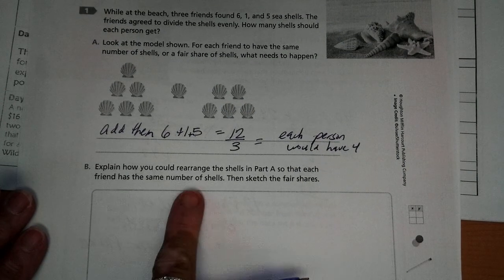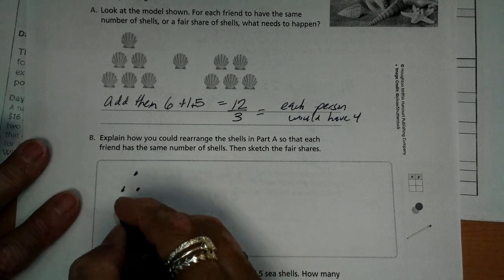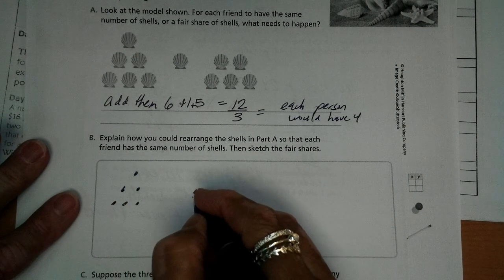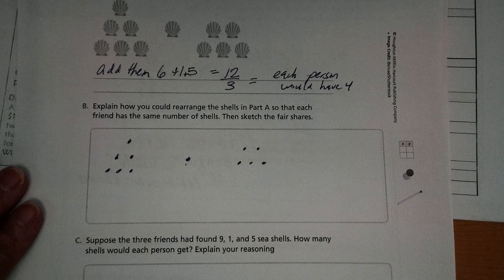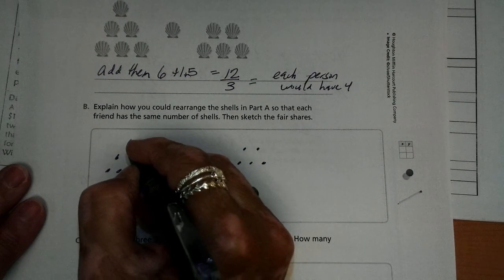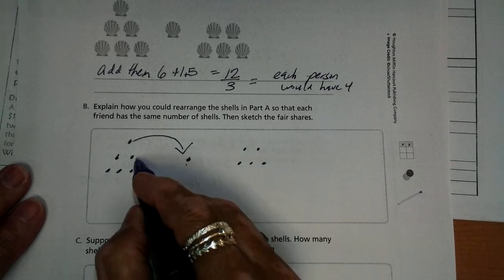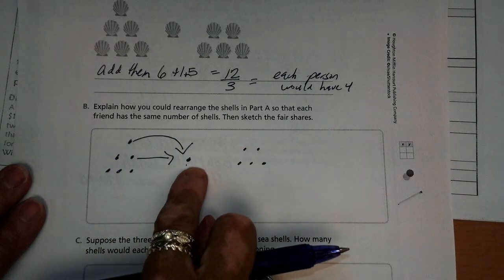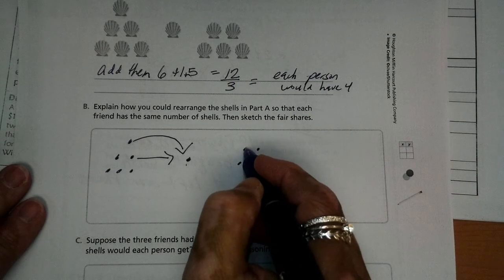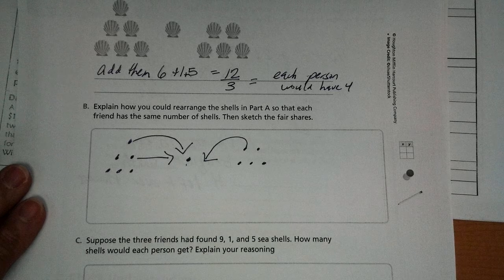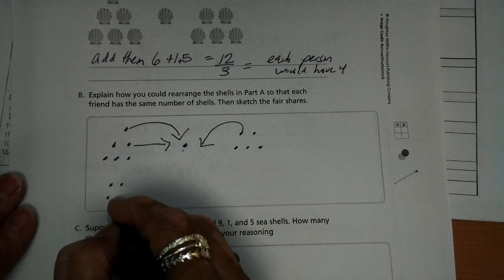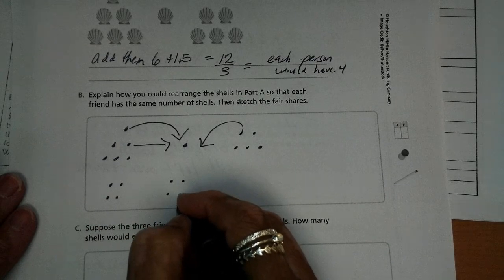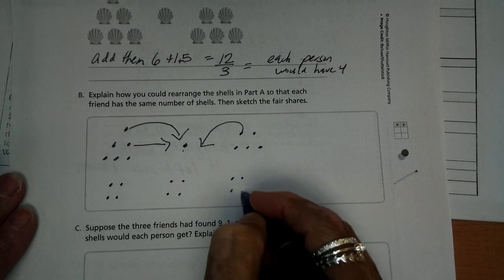All right, so it says, explain how you could rearrange the shells. So if we started with 5, I'm just going to draw dots to represent the shells. If you want to draw circles, you can draw circles. Doesn't matter. So technically what we need to do is move 2 shells here, and then move 1 shell from here to there. So once that happens, we would have 1, 2, 3, 4, 1, 2, 3, 4, 1, 2, 3, 4.